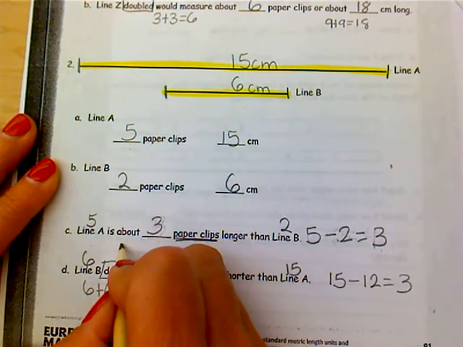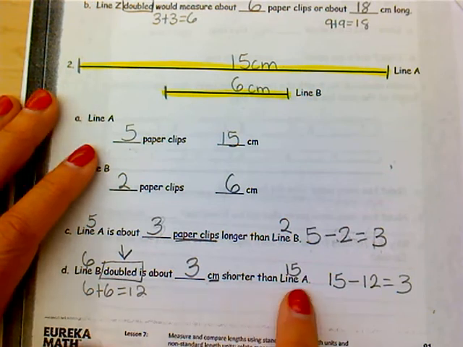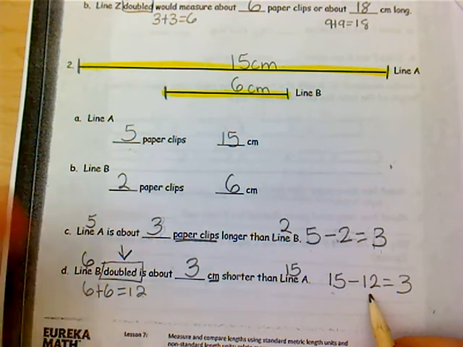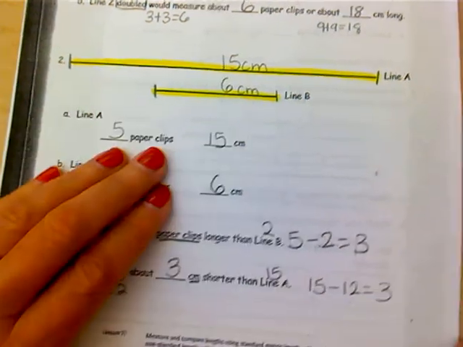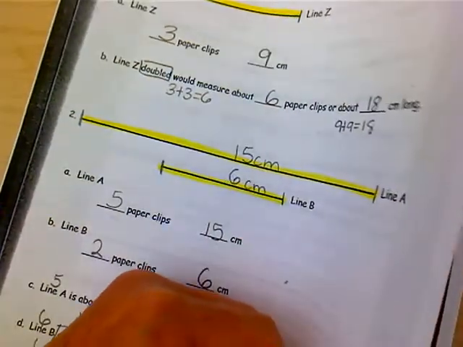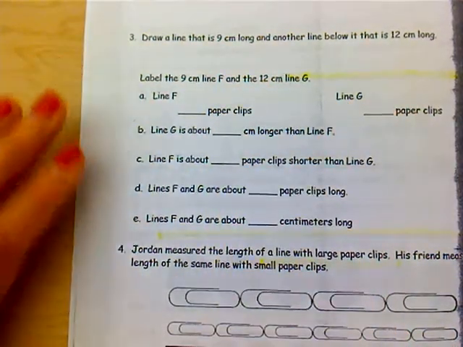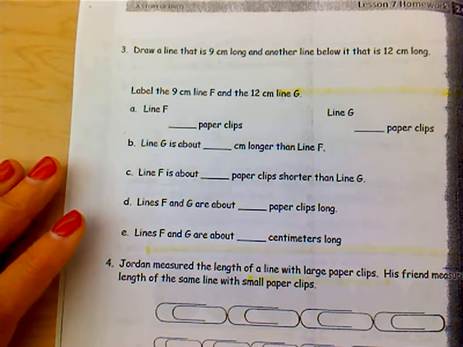Line B was 6 centimeters and line A was 15 centimeters. So I have to double my line B, which would be 6 plus 6 is 12, and then I am going to think about the fact that 15, which was line A, take away 12, which was double line B, would give me 3 centimeters. All right, so hopefully that went really well for you, and we are going to go to the next page. So here we go with the next page. I would like you to try this page all on your own, and when you are finished, we will look at it together. All right, I'll see you in a few minutes.